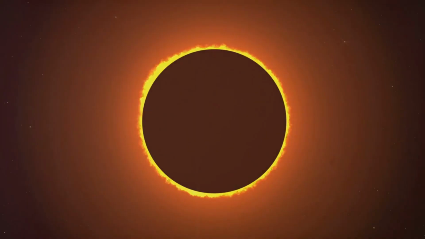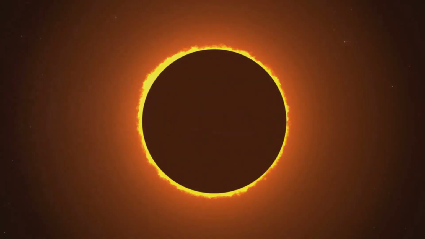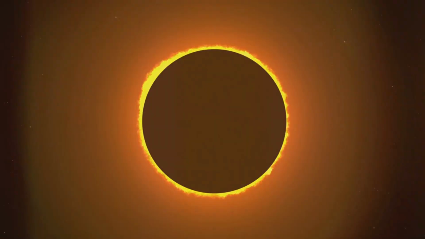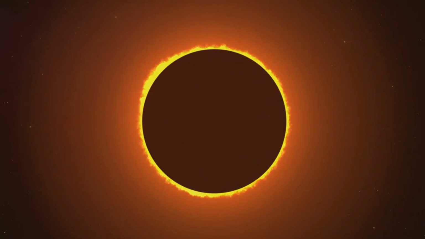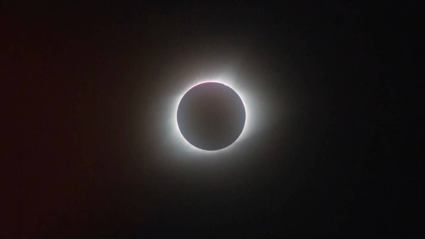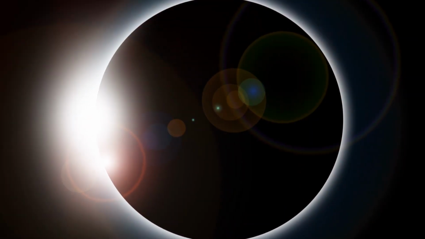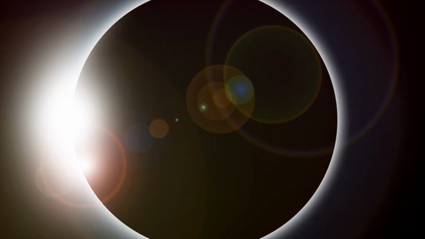The different types of solar eclipses are a result of the moon's elliptical orbit around Earth and the geometry of Earth-Sun-Moon alignment. The moon's orbit is not perfectly circular. This means that the distance between the moon and Earth varies slightly throughout the month. When the moon is closer to Earth, it appears larger in the sky and is more likely to completely cover the sun's disk during an eclipse, resulting in a total solar eclipse.